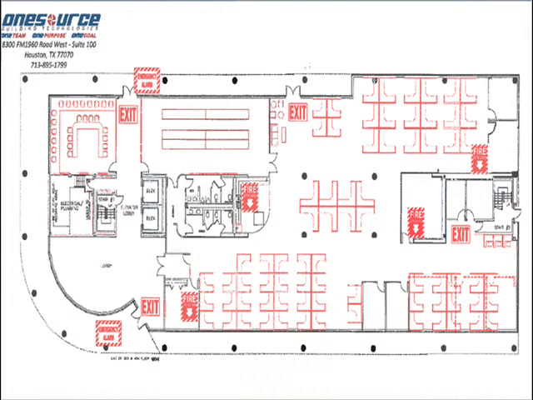The document in front of you shows the layout of OSBT and indicates where each pull box and fire extinguisher is located on the first floor. Please take a moment to review this document and familiarize yourself with exits, extinguishers, and pull boxes.